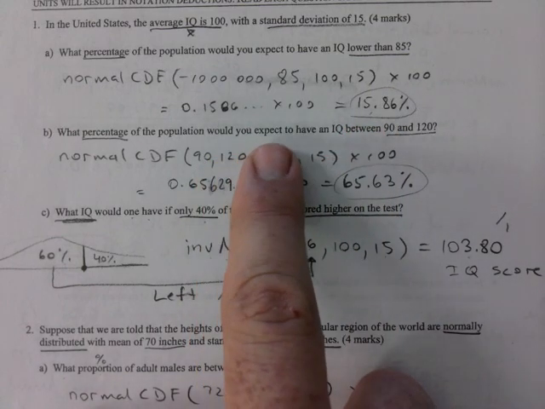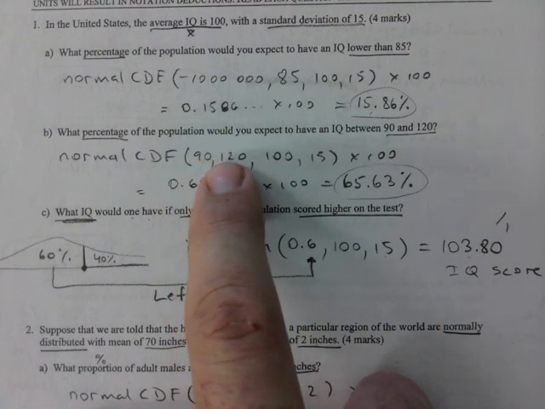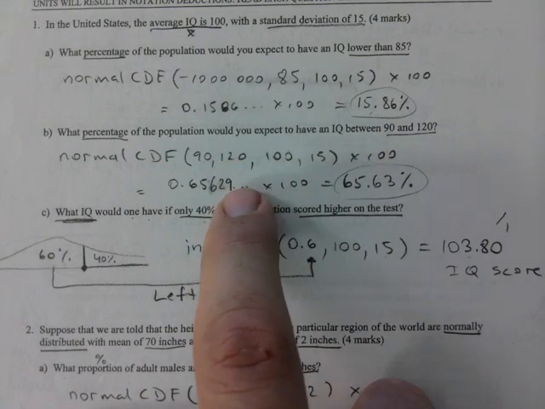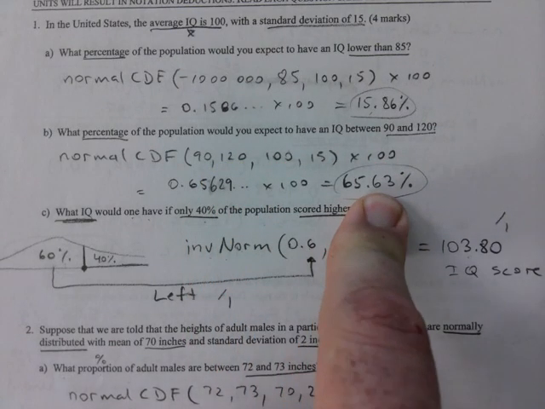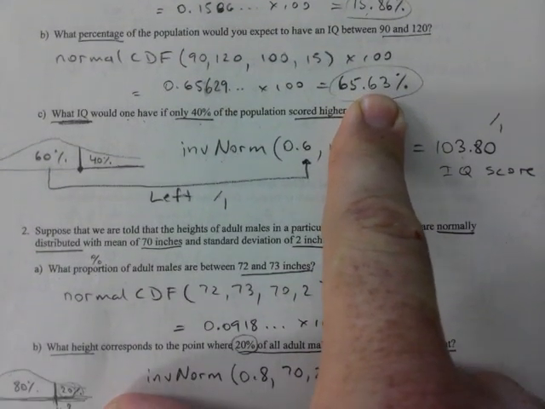What percentage of the population would you expect to have IQs between 90 and 120? Easier, right? Lower, upper, mean, standard deviation, multiply your answer by 100. 65.63% of the population you would expect to have an IQ between those two scores.